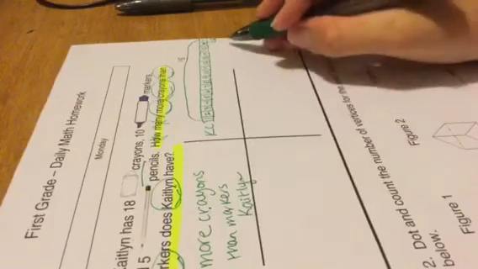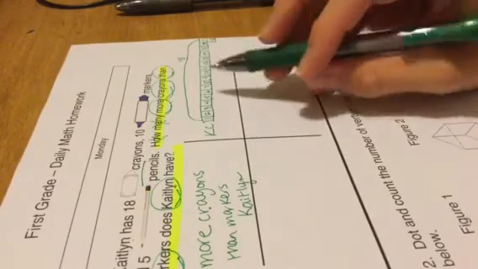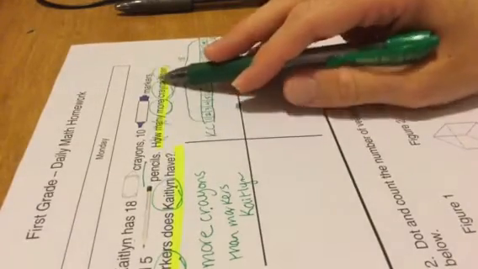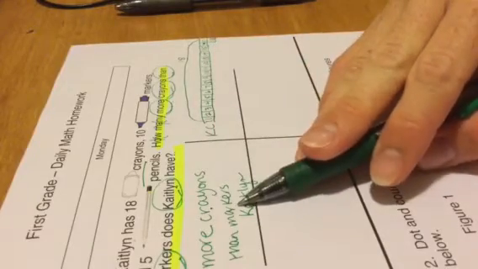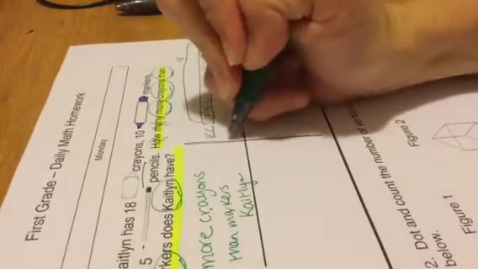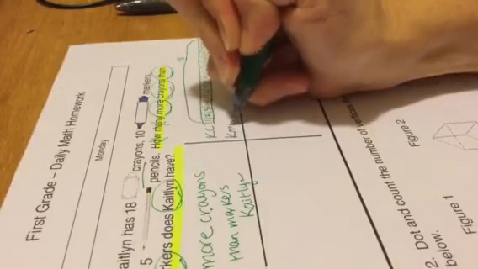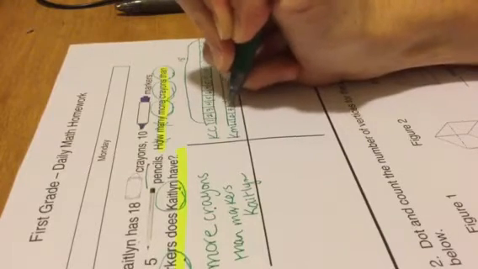Okay, so I have 18 crayons, 10 markers. Am I talking about markers? Yes. So again, it's Caitlin's, and they're markers this time. But there's only about 10, and so that box is smaller. And if you notice, when we compare, we line them up.